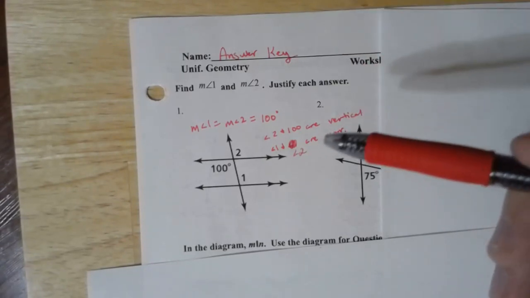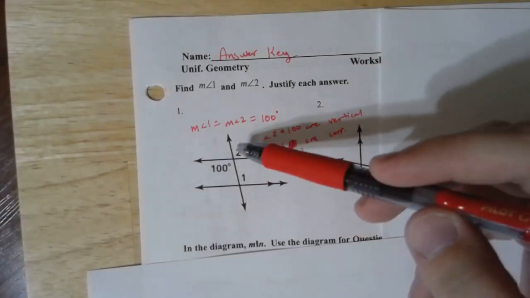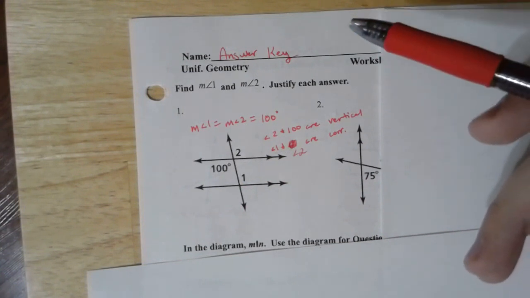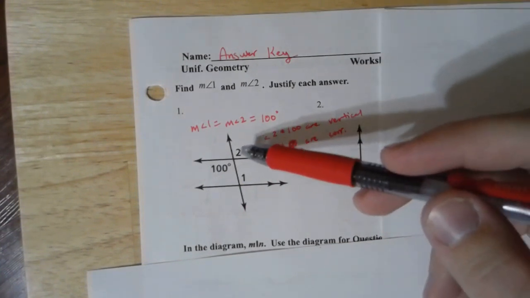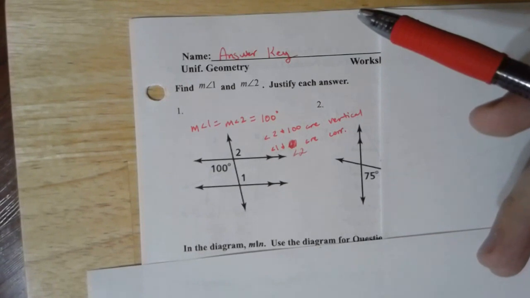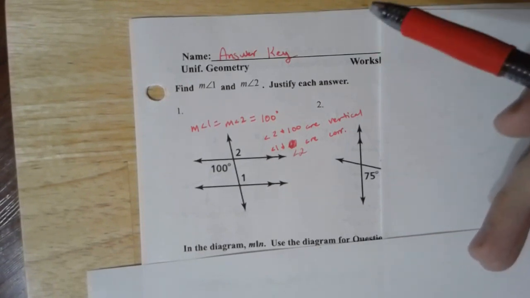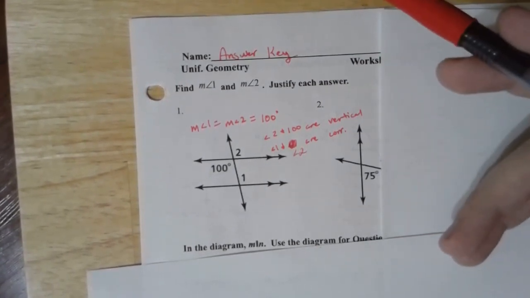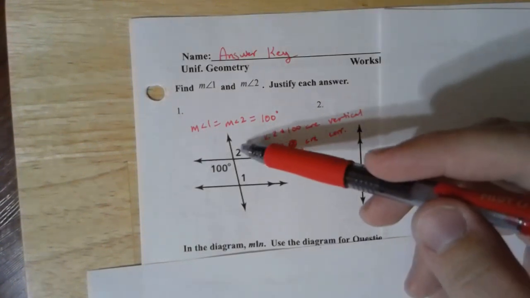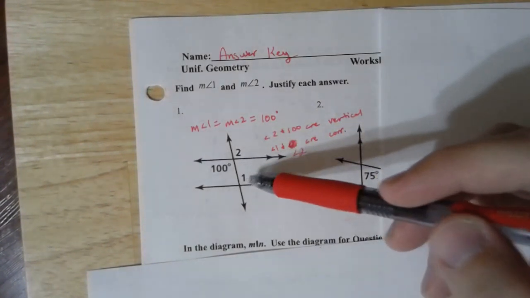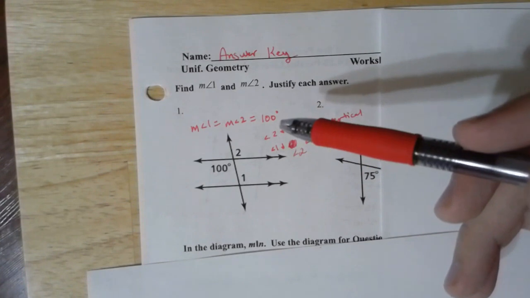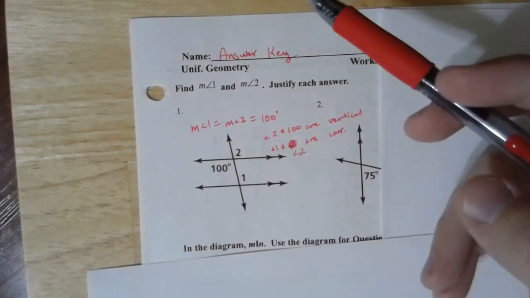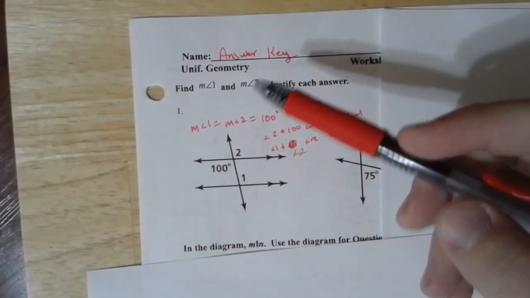And note that there might be different relationships that you could use to justify your answer. For example, what I did here: I said at first that 100 and angle 2 are indeed vertical. And then from there, I said, well, I know that angle 2 and angle 1 are corresponding. And so if angle 1 and angle 2 are corresponding, then that must mean that they're congruent. So if I already determined that angle 2 was 100 degrees, then I know that angle 1 would be 100 degrees. So there may be multiple relationships that pop up in order to help you justify your answer.